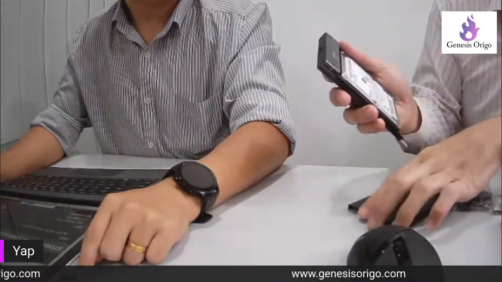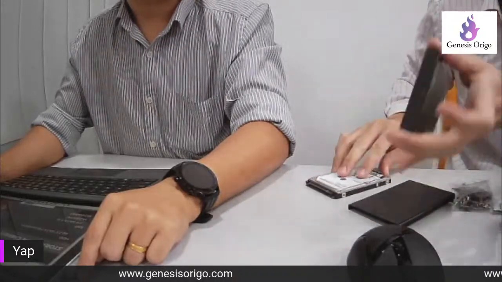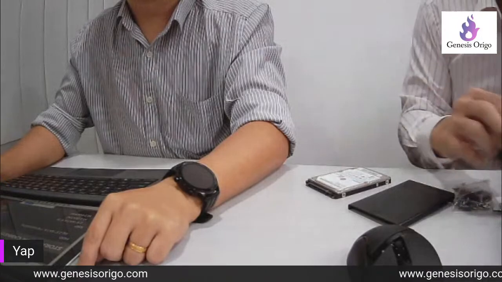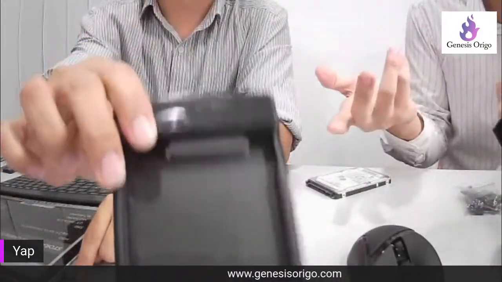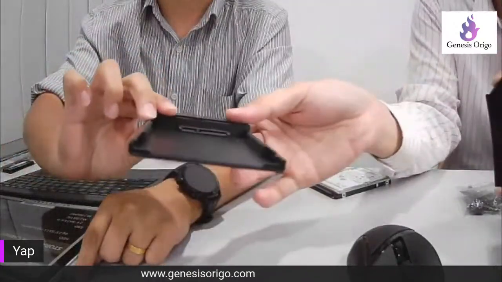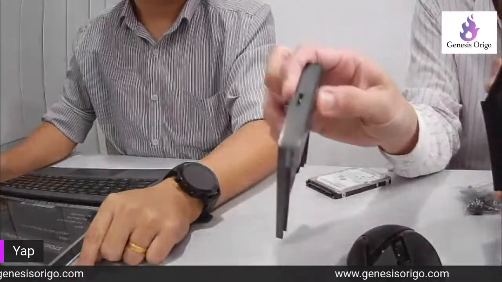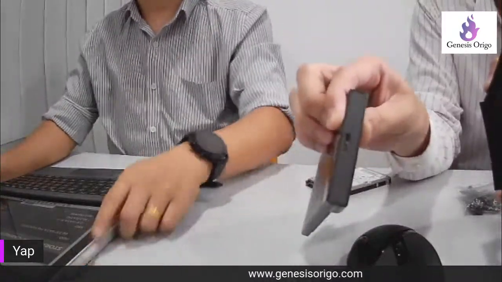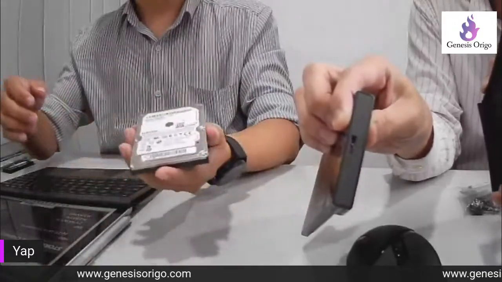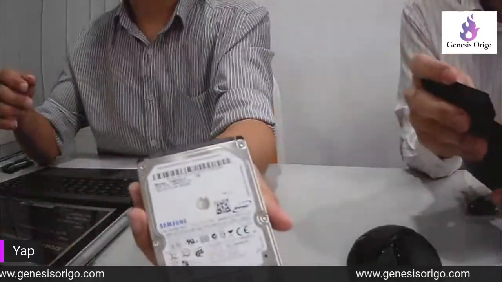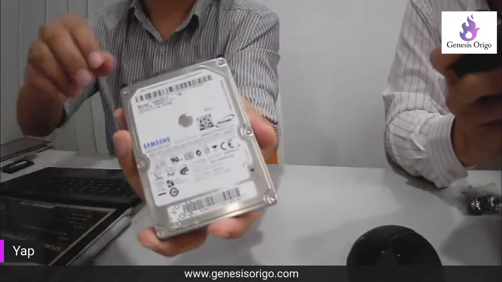So what is the purpose of an enclosure? When you purchase the enclosure, it actually comes without the hard disk. It's just an empty black box cover, just like that, with a connection point. You can see the connection point, and this tiny hole here is for you to slot in the USB cable to plug into your computer. And then what Mr. Ng is holding is a 2.5-inch hard disk drive.